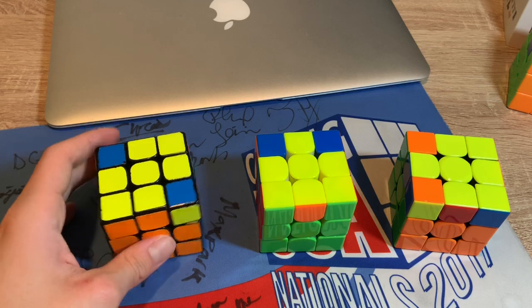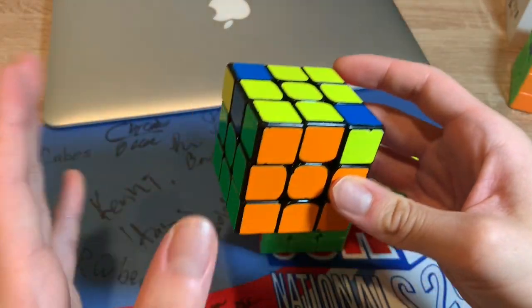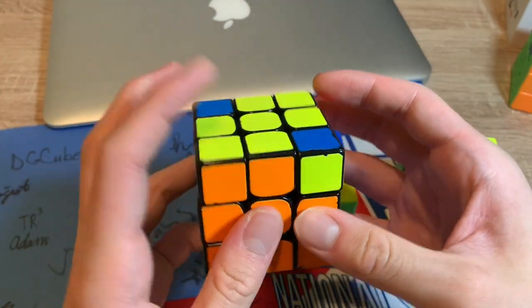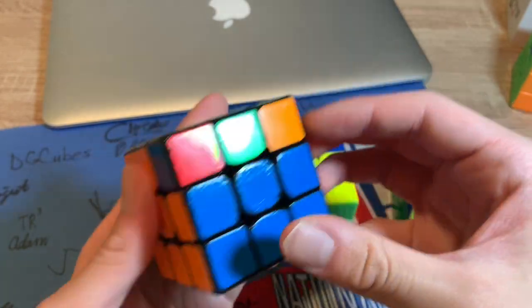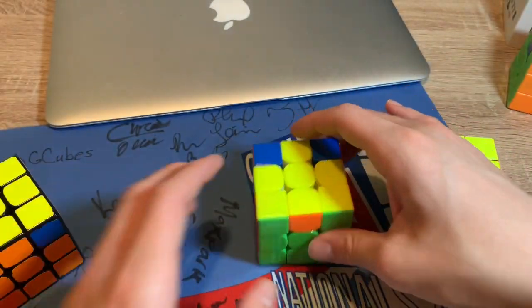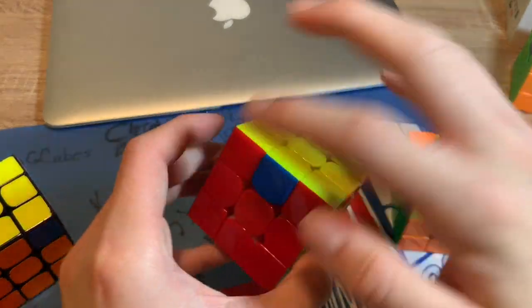Okay, so the second condition is that the bar has to be on the left once you're done the OLL. So as you can see, the bar is solved on the left and the right side pieces are swapping. So some more here, here, here.